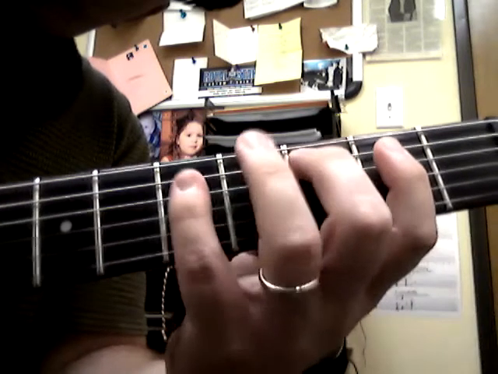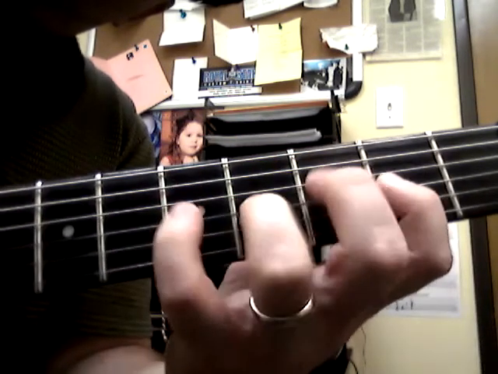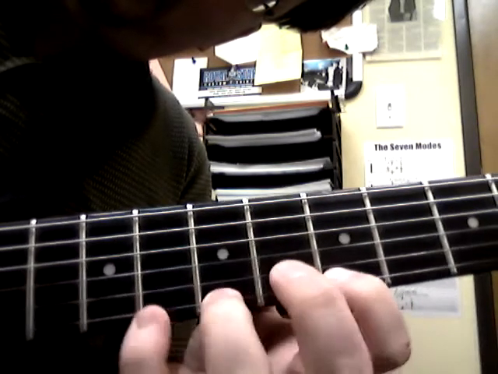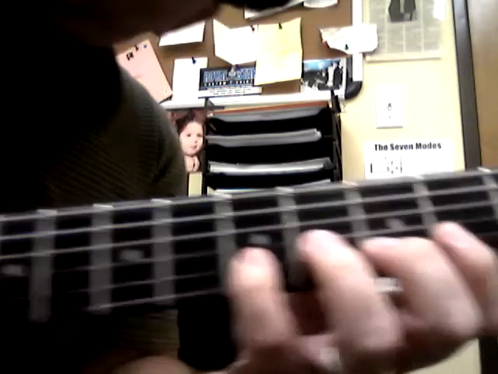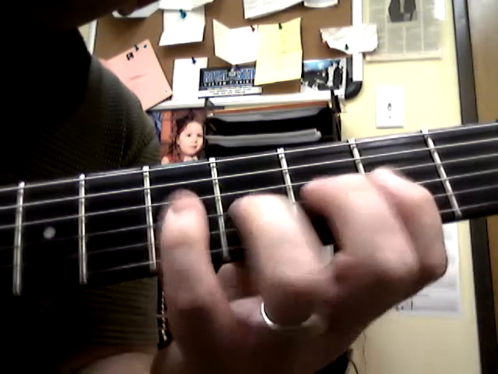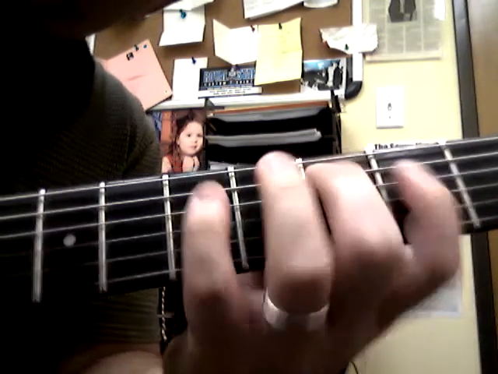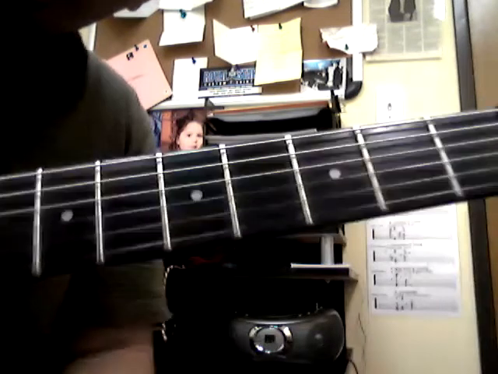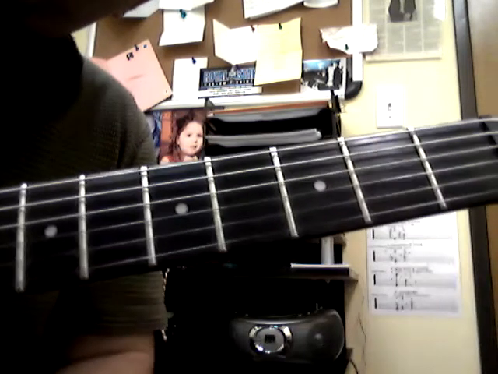So that's the second position C major scale. Starts out in the second position, but then it ends up in the 5th position. Incidentally, guys, something that's handy to know that I didn't figure out till I've been playing the guitar for many years, and I felt like a royal dunce when I finally figured it out.